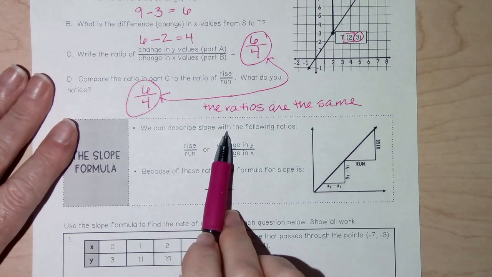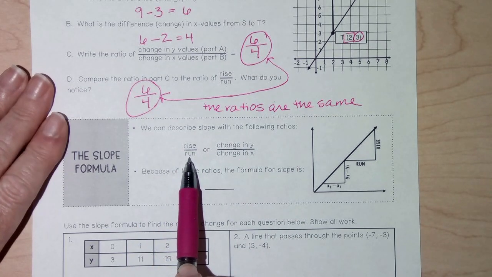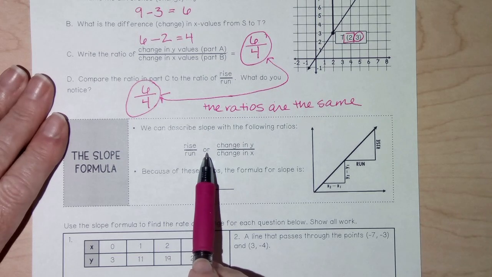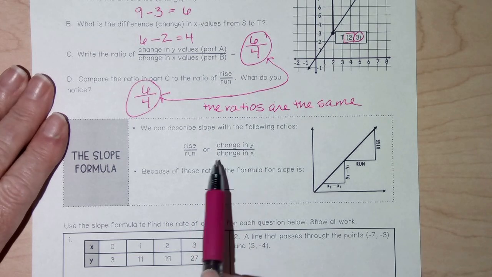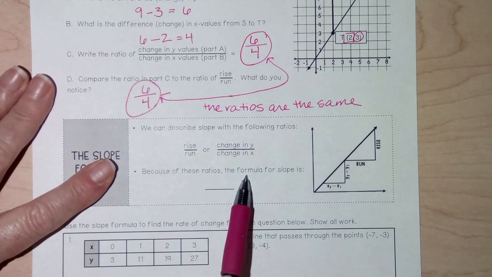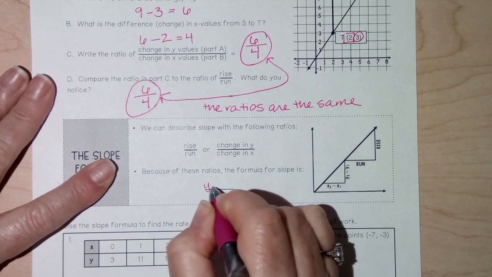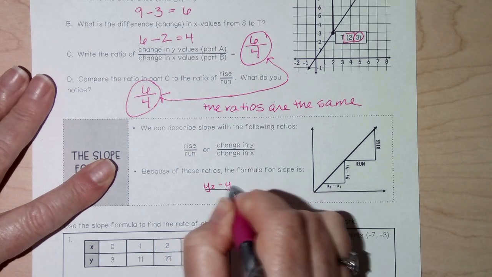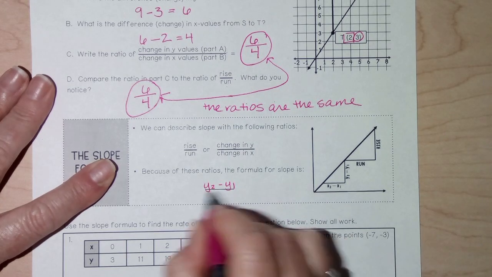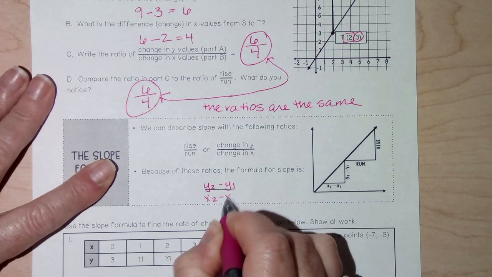So because they are exactly the same, we can describe the slope with the following ratios. The rise over run is the same as the change in y over the change in x. Because of these ratios, the formula for slope is y2 minus y1 over x2 minus x1.